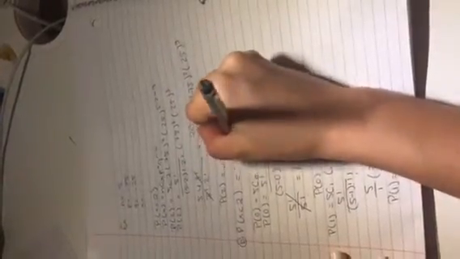Adding the probability of 0 plus 1 equals 0.015625.